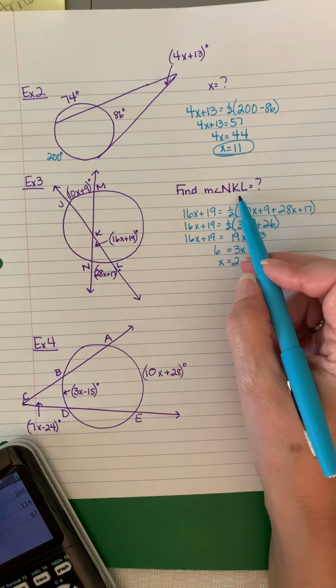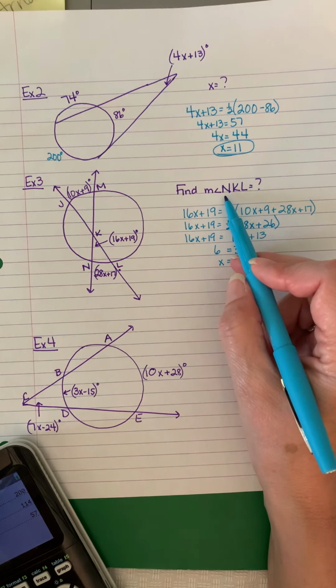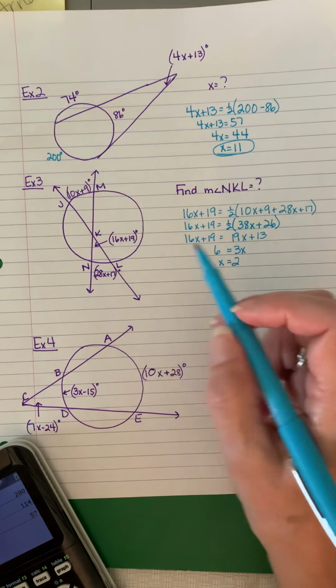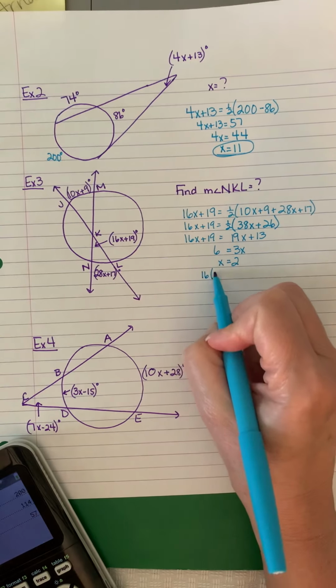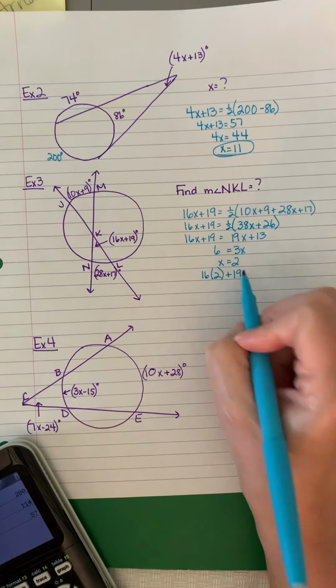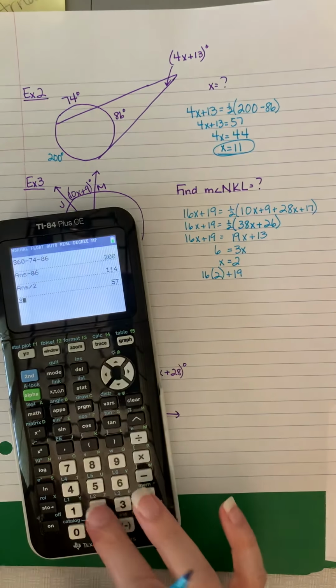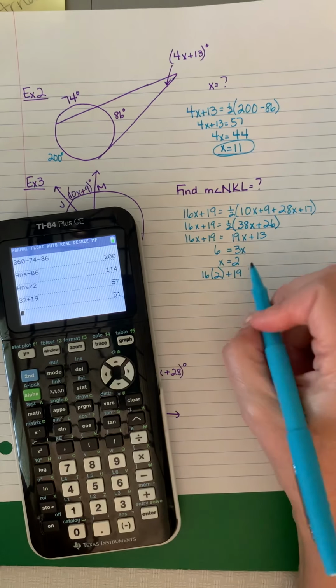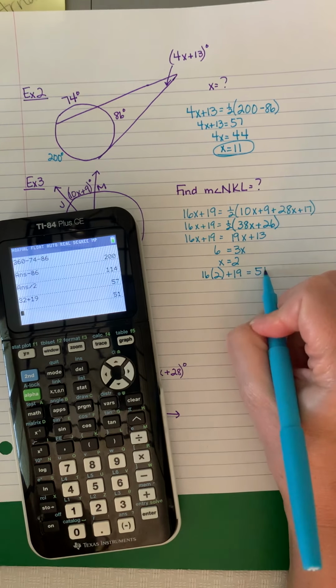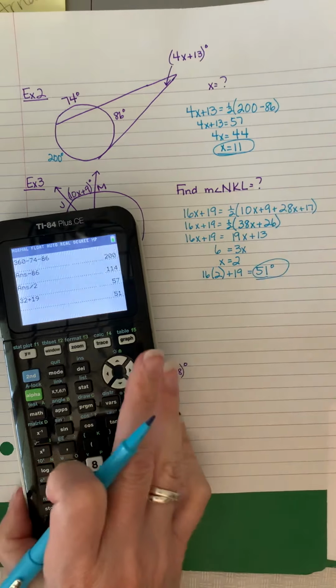Then make sure you answer the question. The question says, what is the measure of angle NKL? NKL is 16 times x plus 19. And so 32 plus 19 is going to give us 51 degrees.